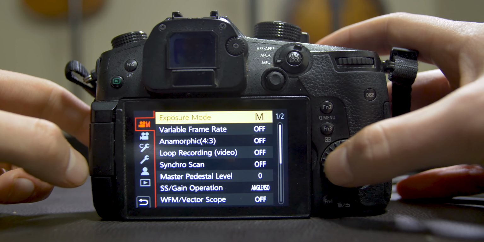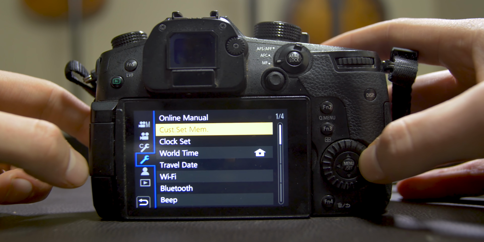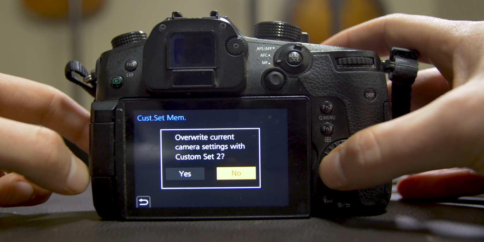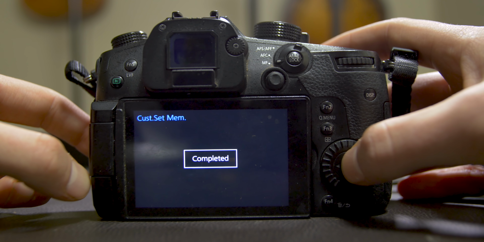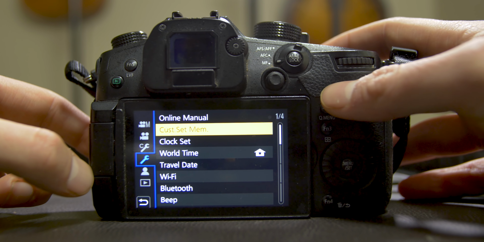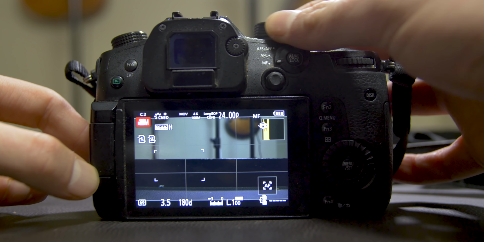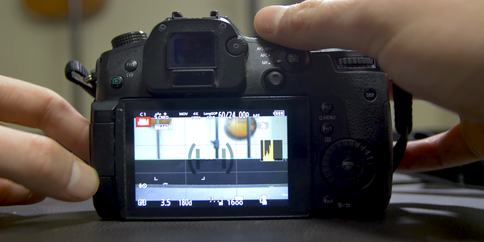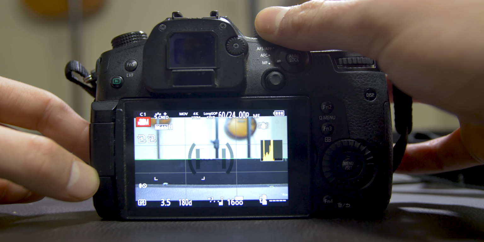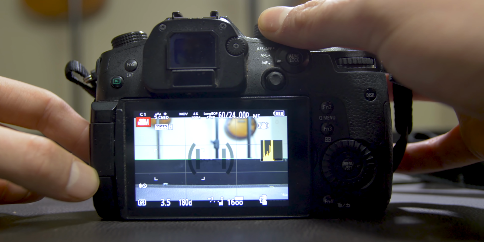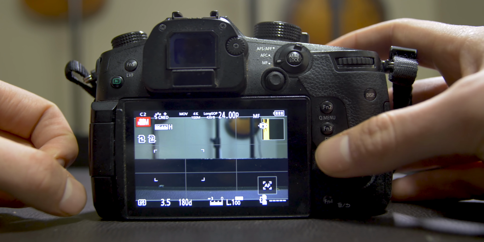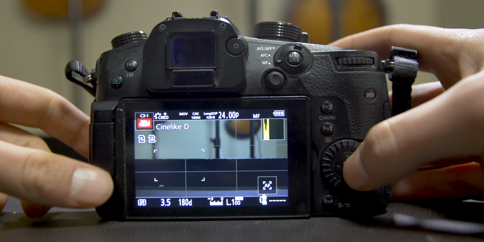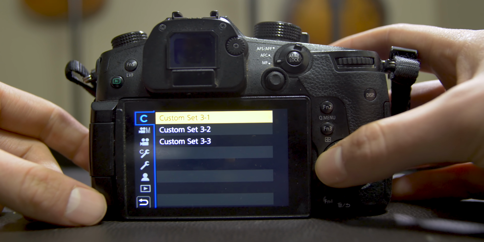And now what we want to do is save this setting. So custom memory set, save it as C2, like that. Overwrite current settings for custom 2, yes. So now basically, if I want my slow-mo settings, boof, I switch it to C2 and we're at 60 frames per second in 24 cinema mode. And then if I want to quickly do an interview with someone, I'll switch to 24 frames per second with audio.